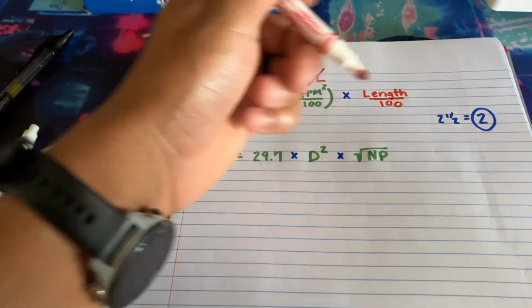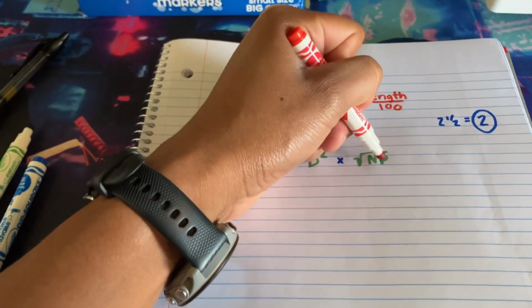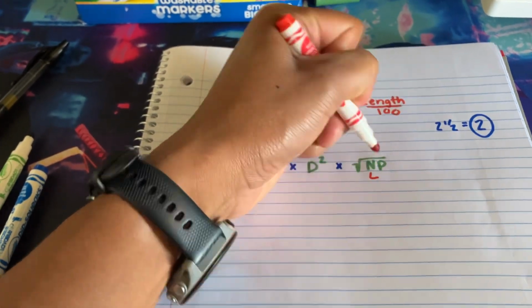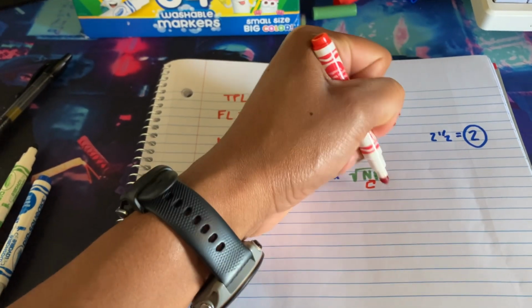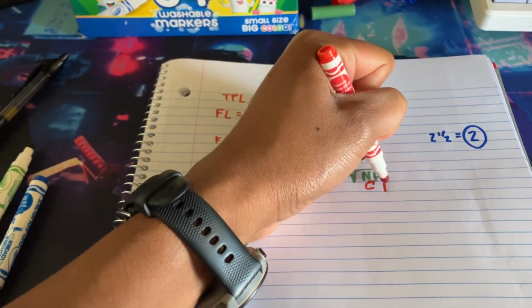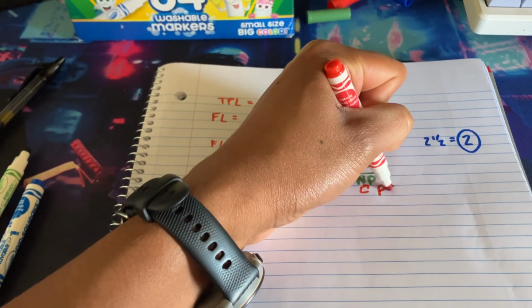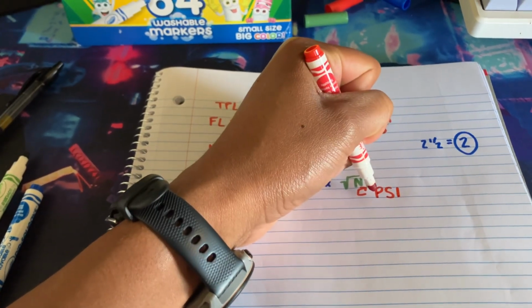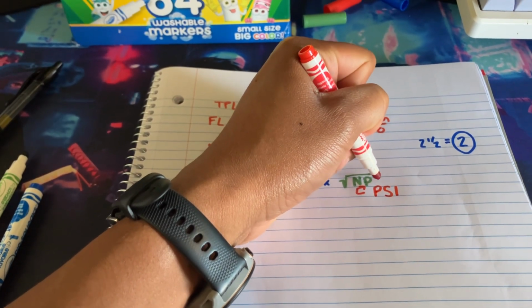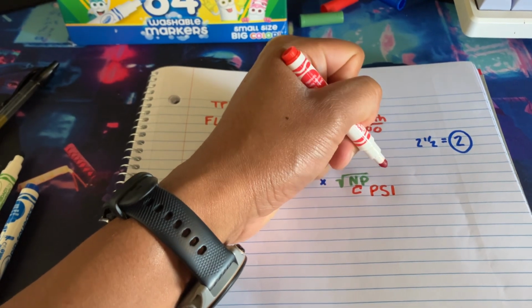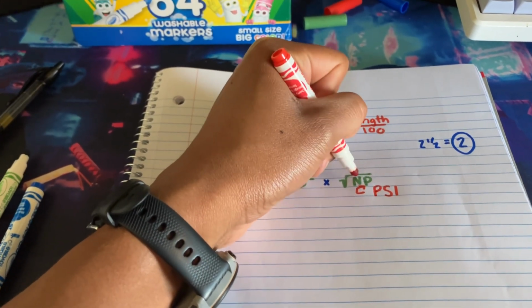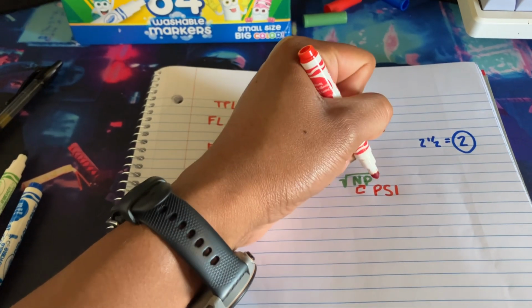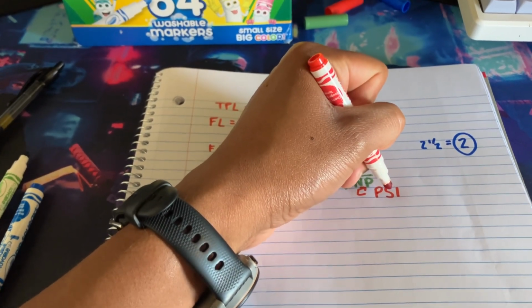When we're talking about nozzle pressure, I just want you to think about pressure. PSI is your pressure per square inch. So when we're trying to find the nozzle pressure, we need to find what the PSI is.